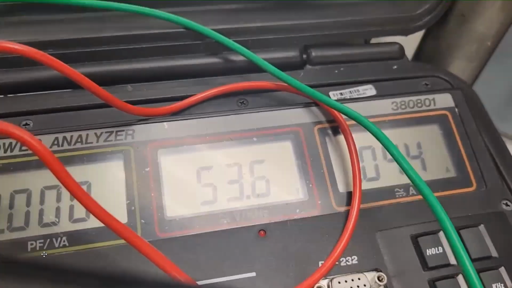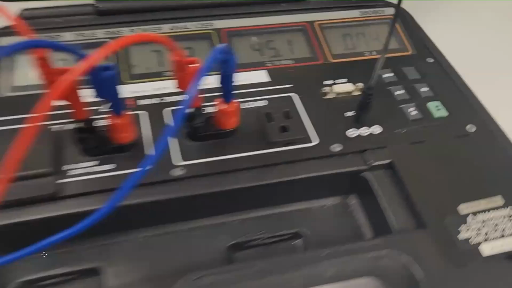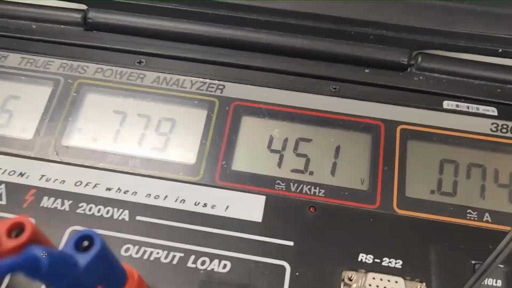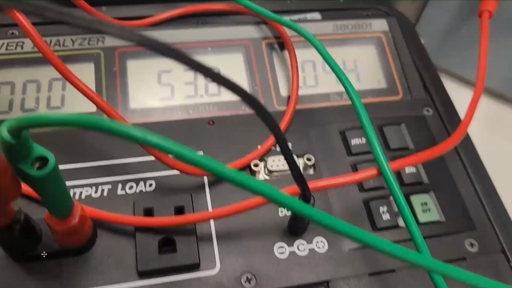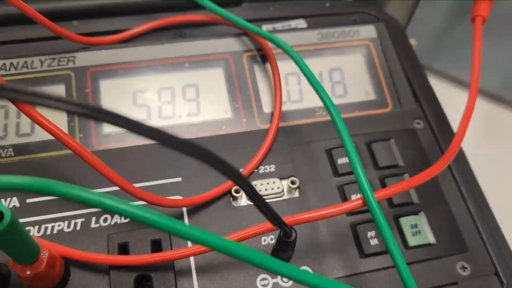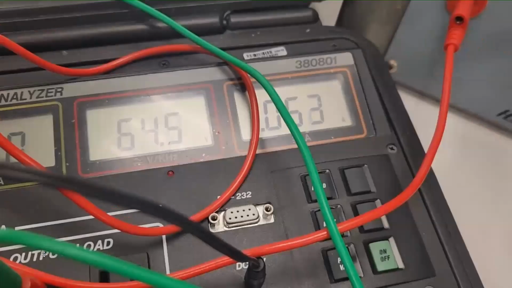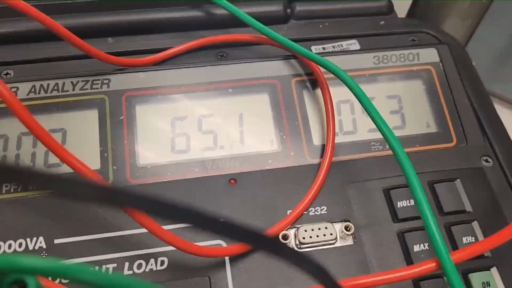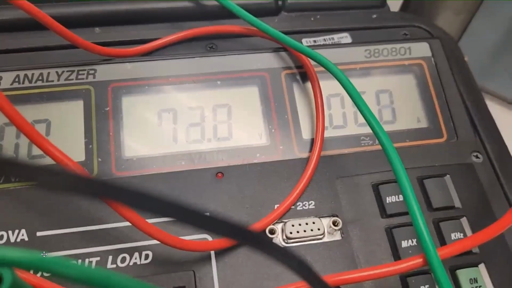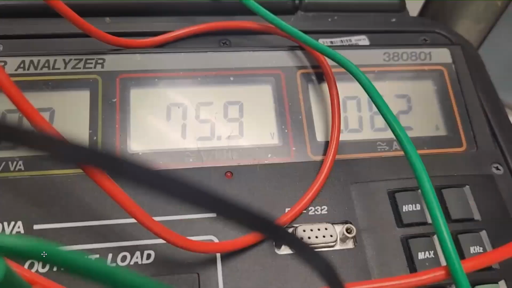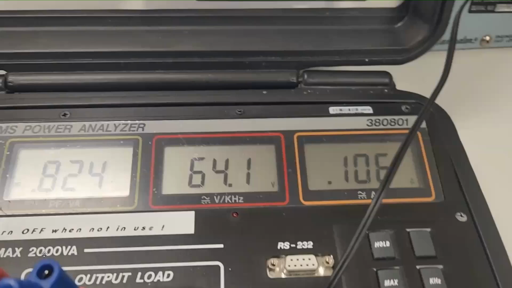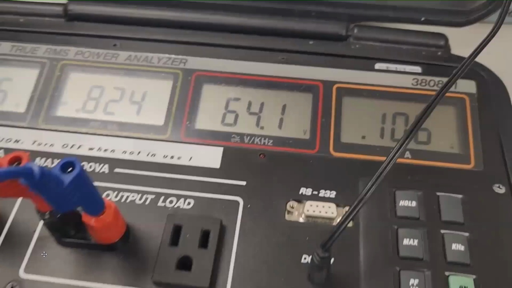So if I increase the voltage to 50, so 53.4, I'm supposed to get less than 45, but I'm getting 45.1. So I'm not gonna go beyond this point. I'll go to 75 volts. Okay, so this is 75.9 on the primary side, so on the secondary side it is 64.1.